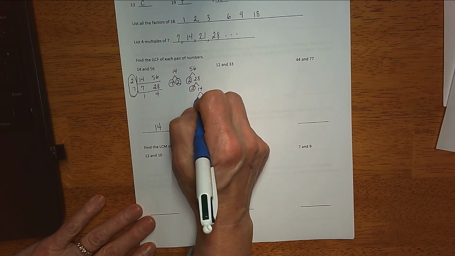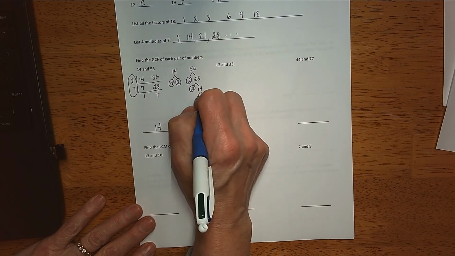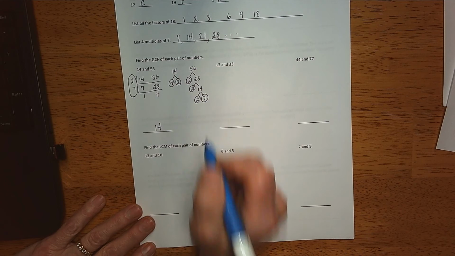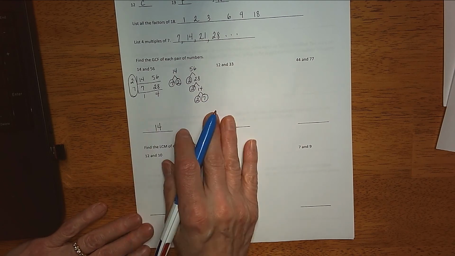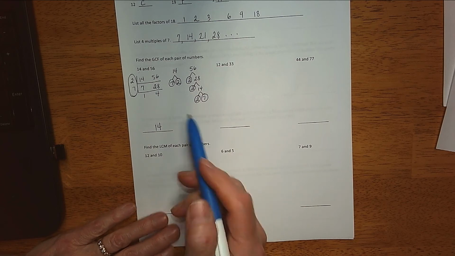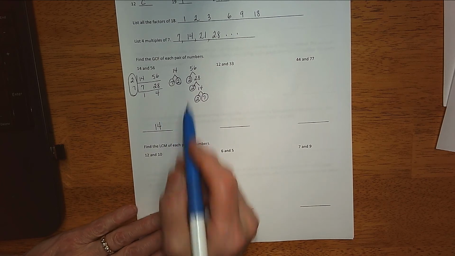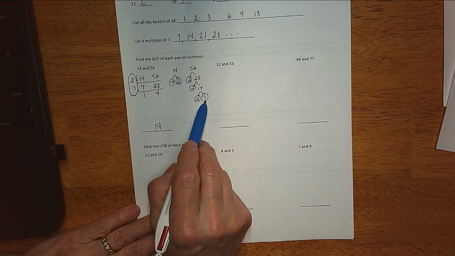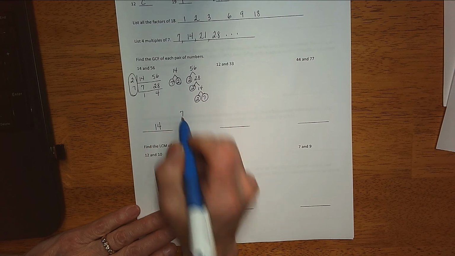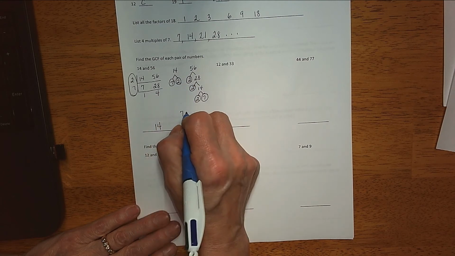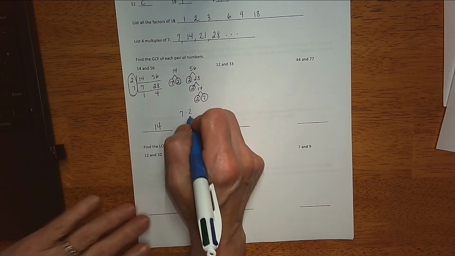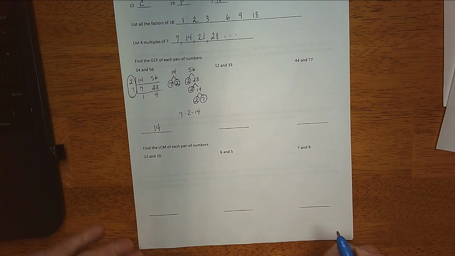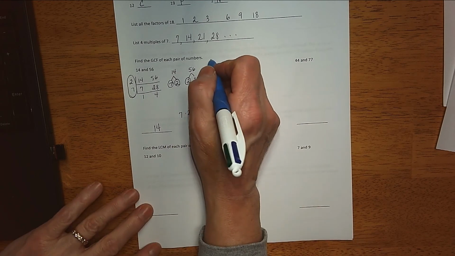And then 2 times 7 is 14, and those are both prime, so I circle those. Now, to find the greatest common factor from the factor trees, you pick up every factor that's common to both trees. So both trees have a 7, I pick up that factor, and both trees have a 2, I pick up that factor. And my answer then, of course, would be 14. So 2 different ways to do these. Either way is appropriate, whichever you like.